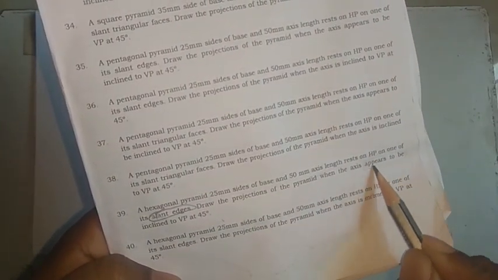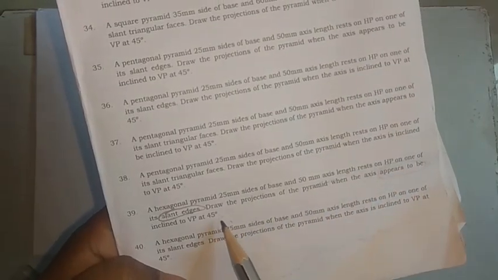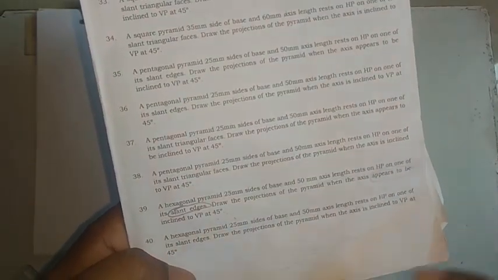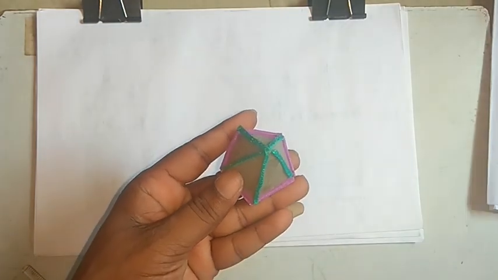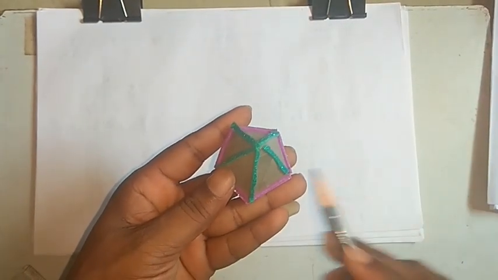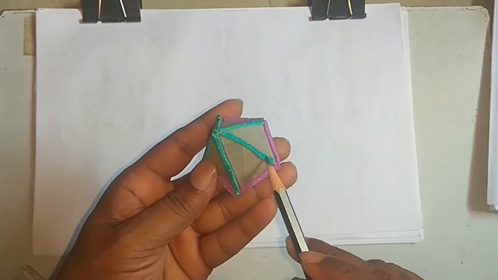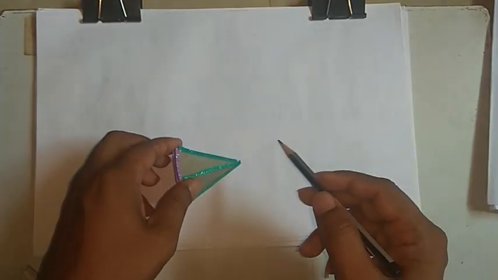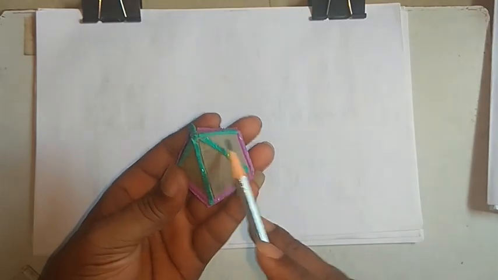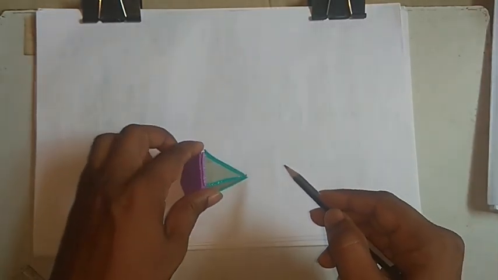This is a key, one more key word in this problem. Appears to be inclined at 45 degree to the VP. As already I have shown in the introduction part also, this is what the slant edge is. So it is going to rest on one of its slant edges, so this will be on the floor or on the ground.